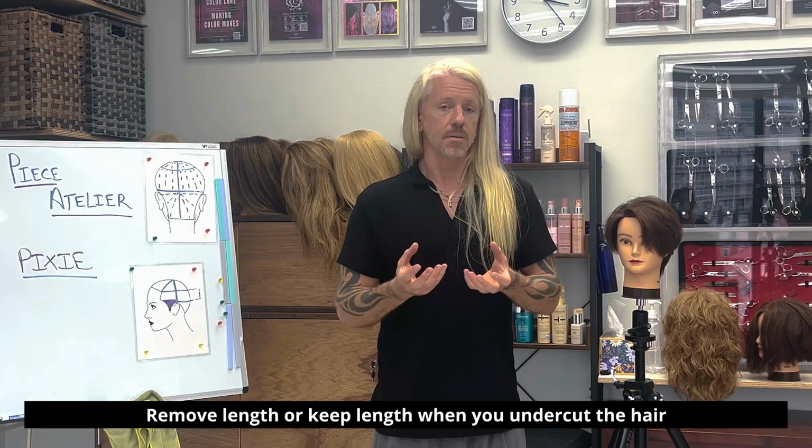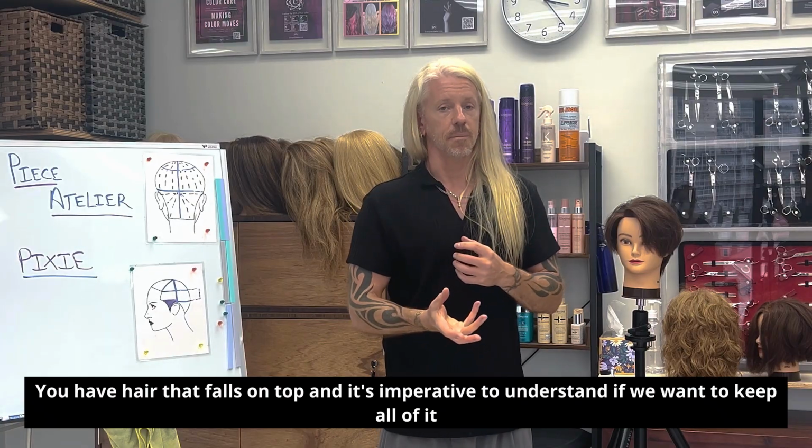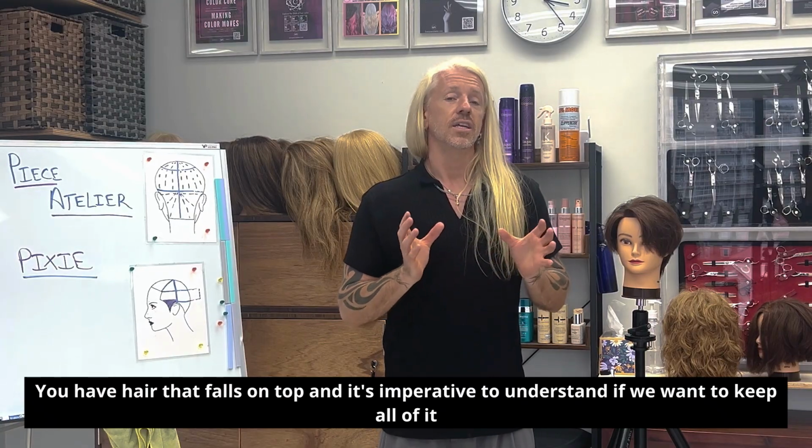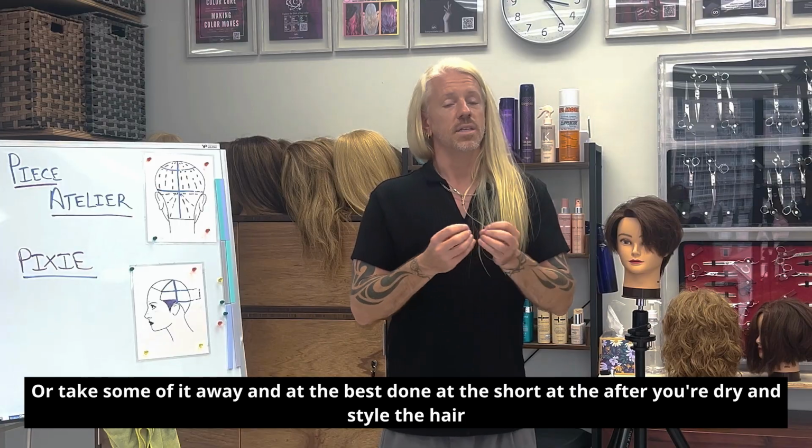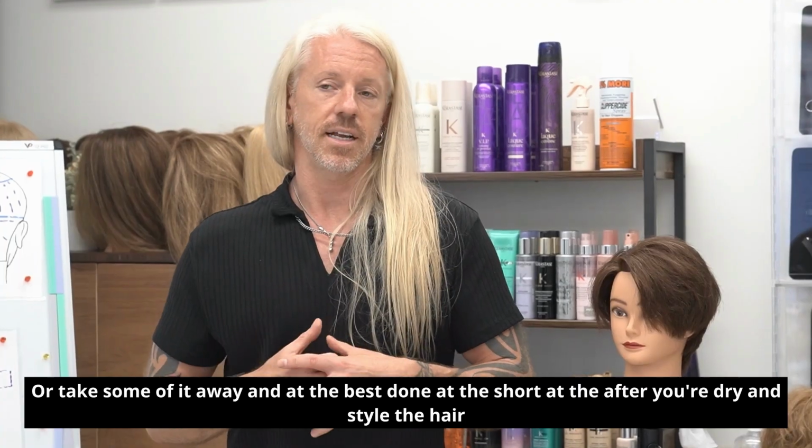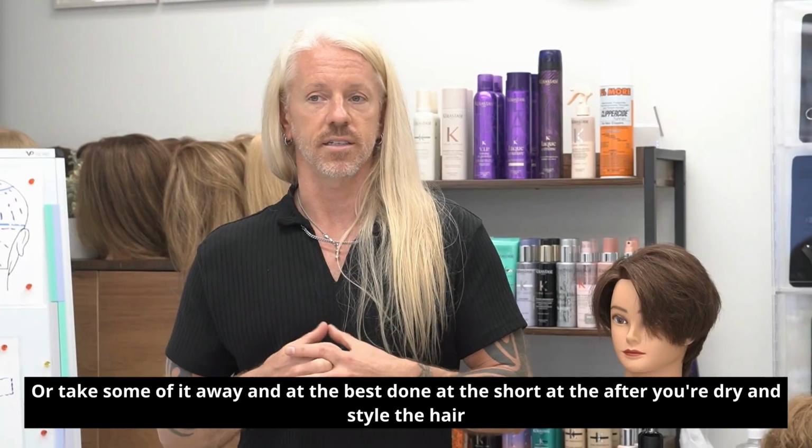When you undercut the hair, you have hair that falls on top, and it's imperative to understand if we want to keep all of it or take some of it away. And that's best done after you've dried and styled the hair.